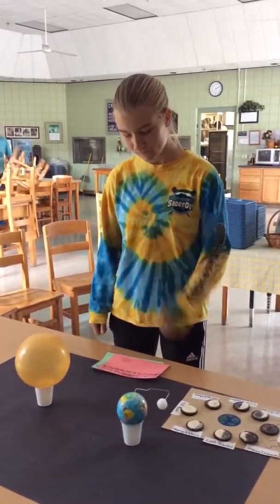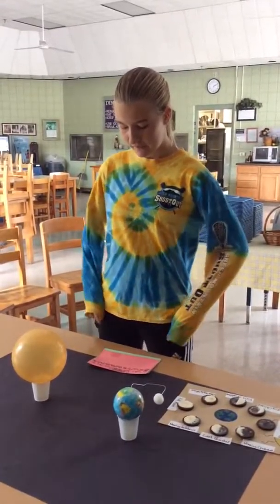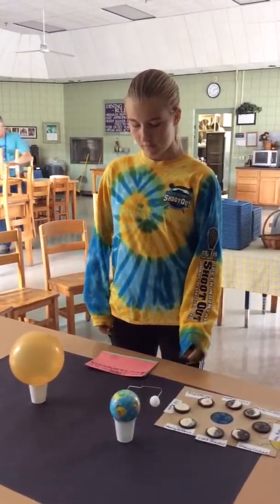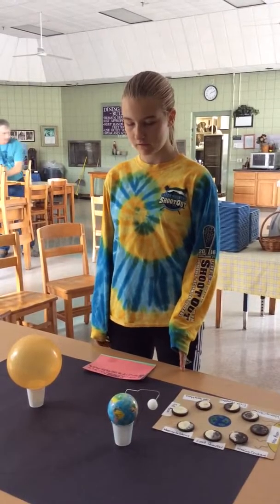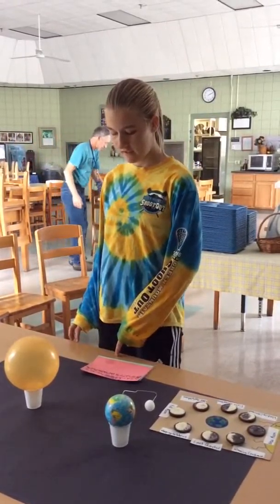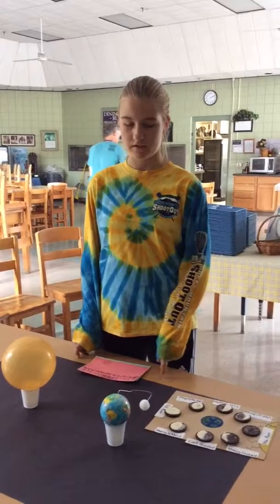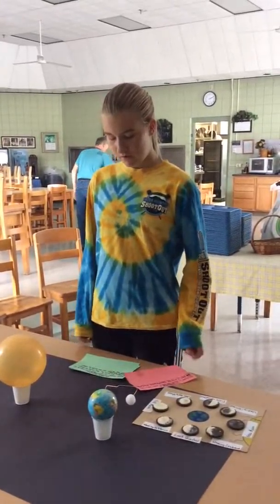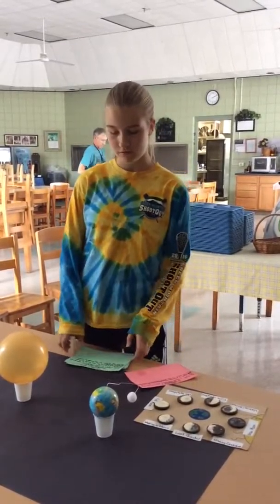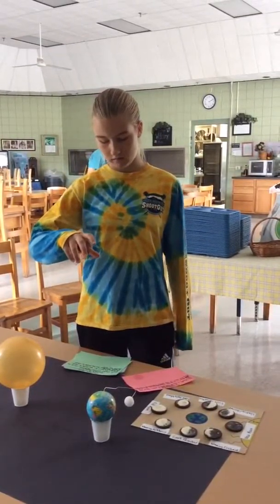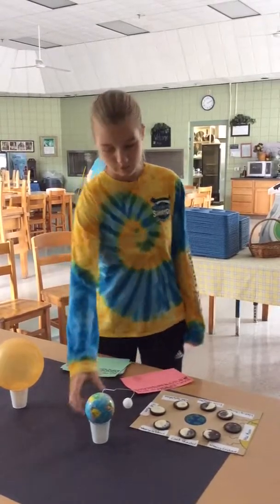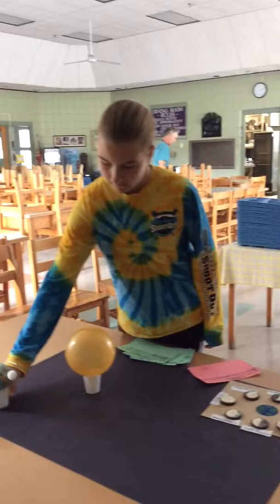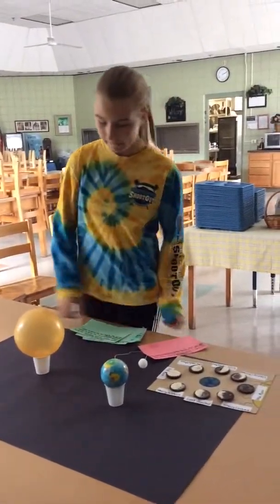So the Earth is about 94 million miles from the sun, and the moon is about 147 million kilometers from the sun and 238,900 kilometers from the Earth. And the Earth with the moon rotate in a counterclockwise direction, so it would go around in a perfect circle almost, and then go all the way back.